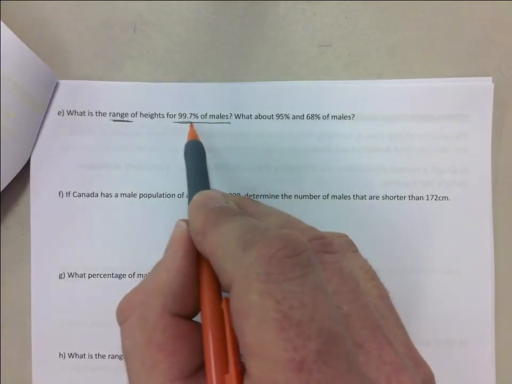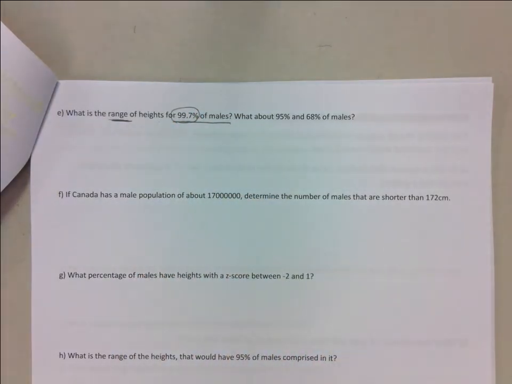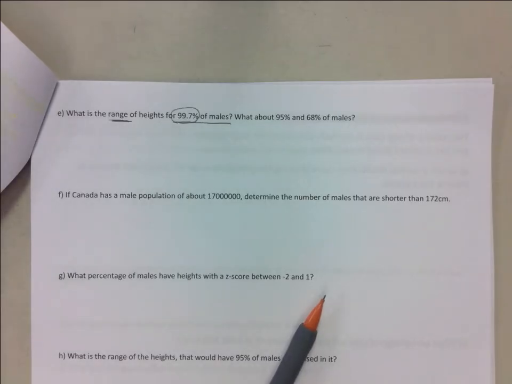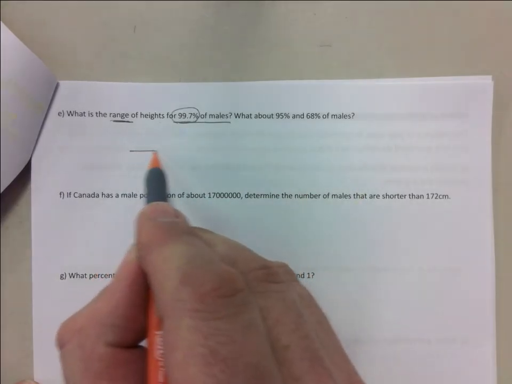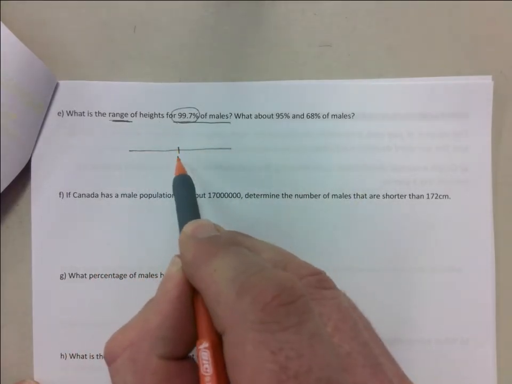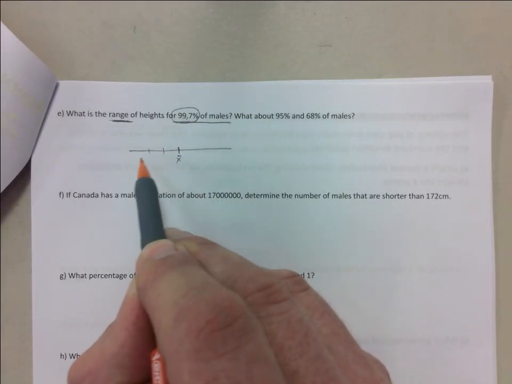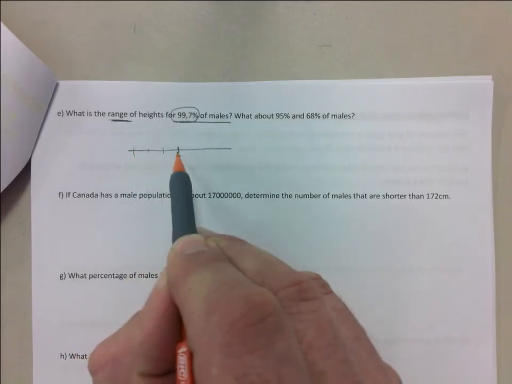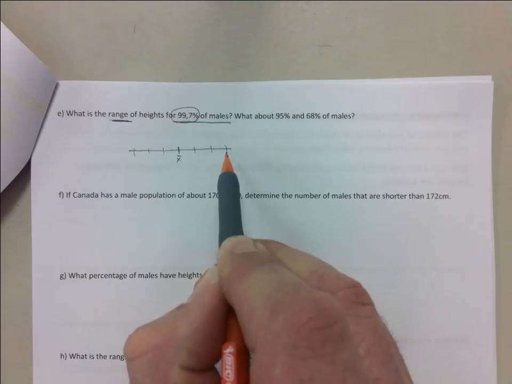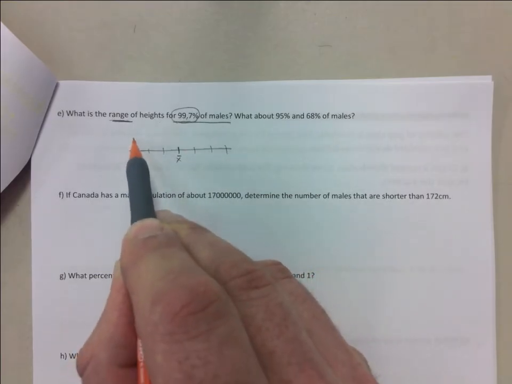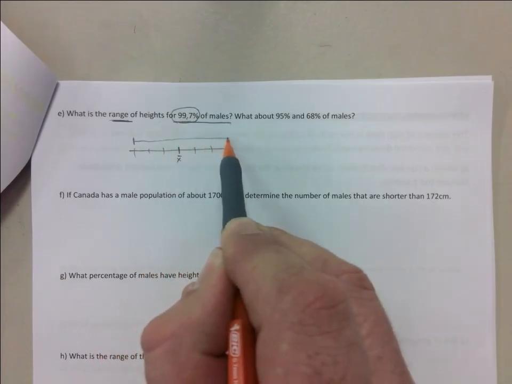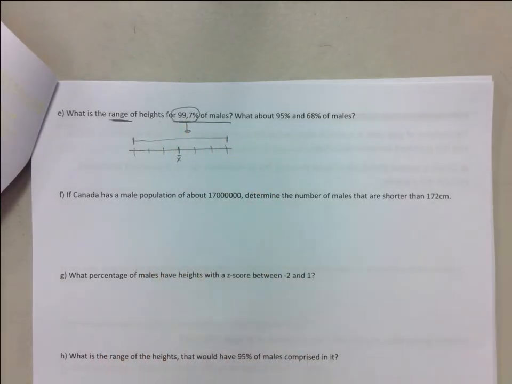99.7. What is that number? Do you recognize that number? 99.7? Are you awake? What does that mean, 99.7? How far to the left are we going to go from the mean? Let's do this here. If this is the mean, 99.7 would be what? 1, 2, 3. And it would be 1, 2, 3 this way. We're going from here all the way to here. Okay, that is what 99.7 means.